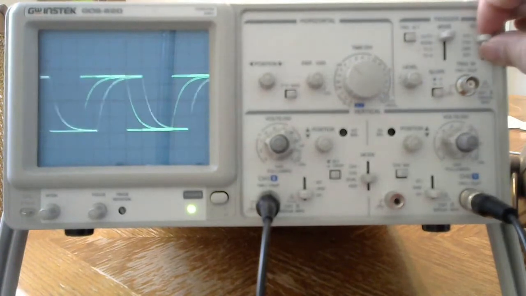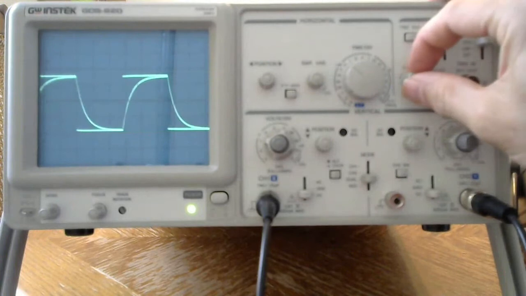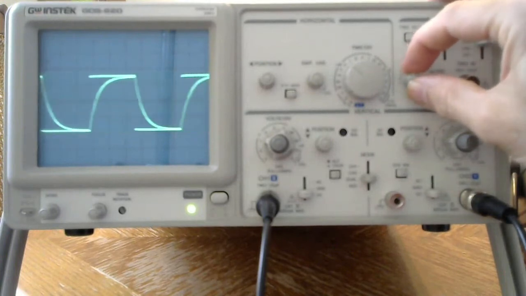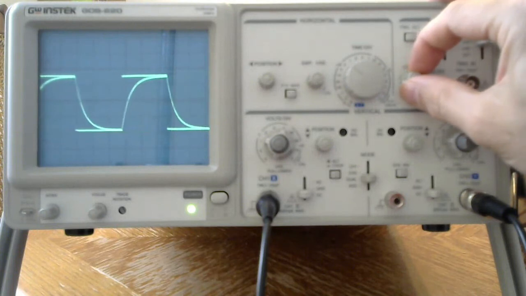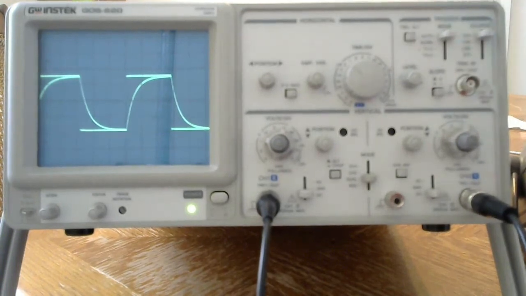Okay, I can source on channel 2. If I source on channel 2, I change the level. Depending on what value of voltage I look for in channel 2, I don't get a stable signal. So I can trigger to get a stable signal. Okay, so that's how the oscilloscope works.